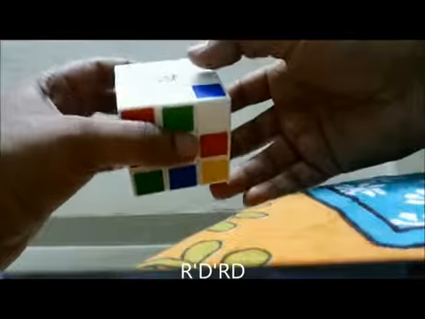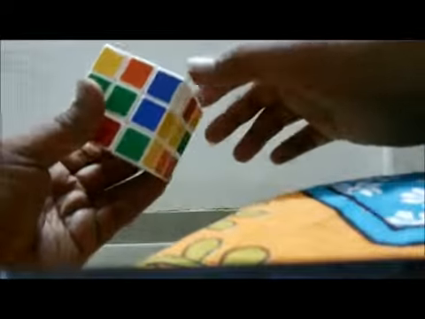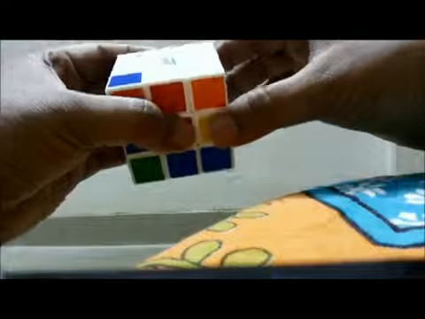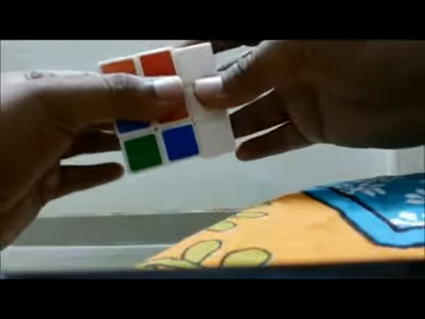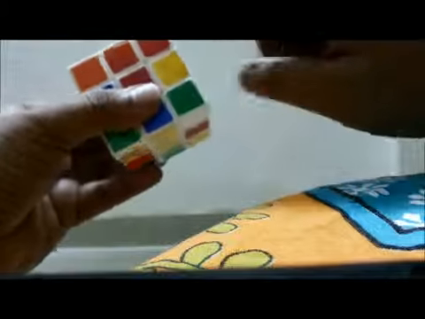We do right inverse, down inverse, right and down, and you can see it has come into the bottom layer. Now we have to place it between blue and red. We see the red and blue centers here, and our target corner is here. Place it between red and blue and do right inverse, down inverse, right down, repeated three times, and you see the corner is in place.